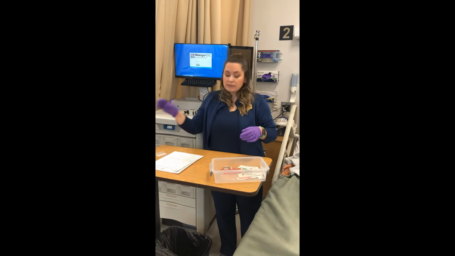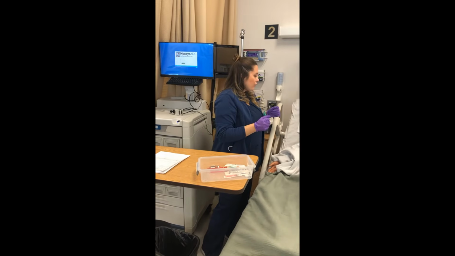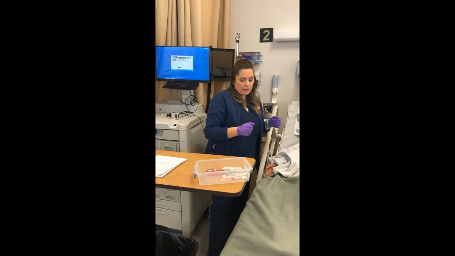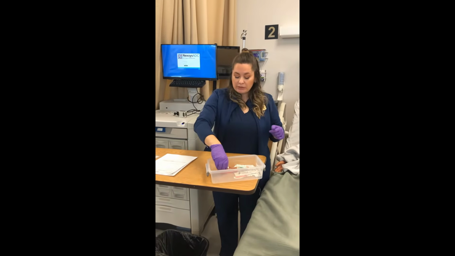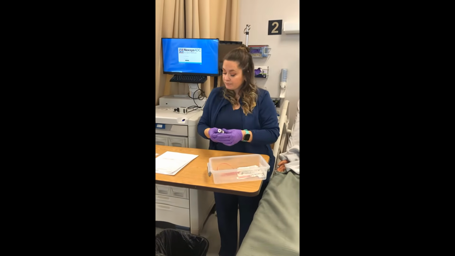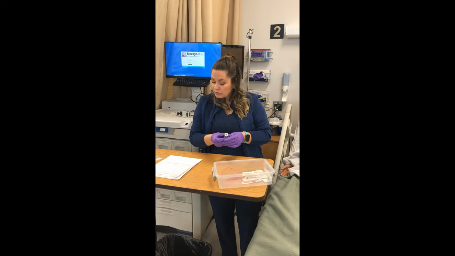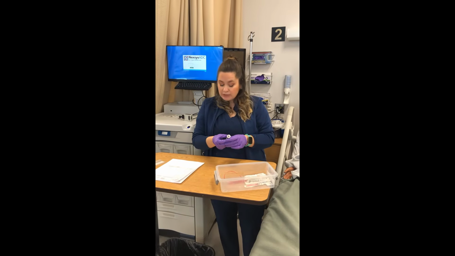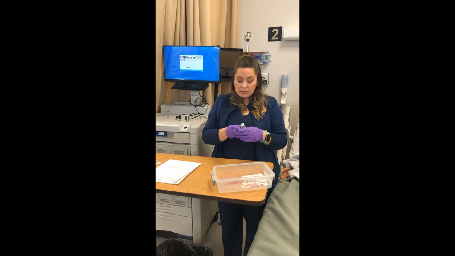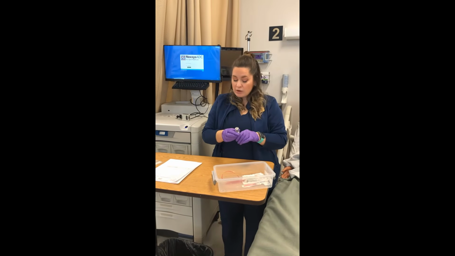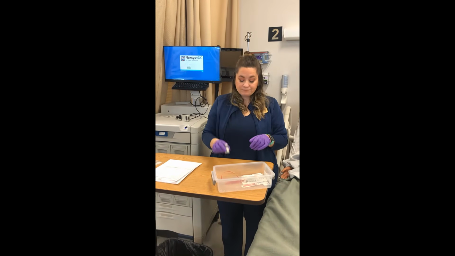Okay, so now we're gonna get ready for your injection, okay? Okay. So I know my injection is heparin. I need to find my heparin. So heparin 1,000 units sub-Q, q12, due at 9. I have heparin 1,000 units per ml. It is not expired. I know I will need to draw up 1 ml.